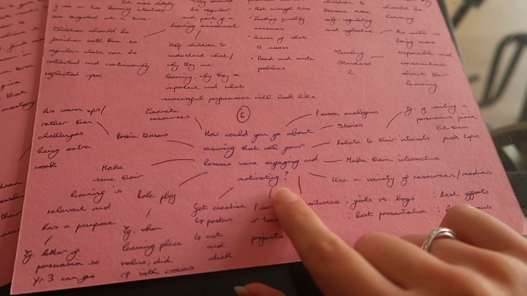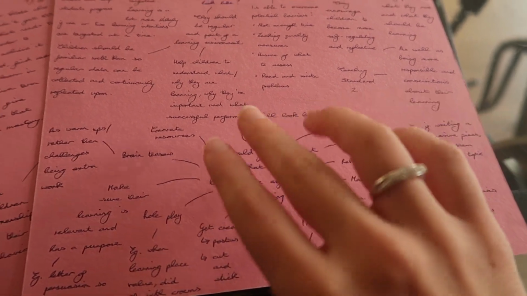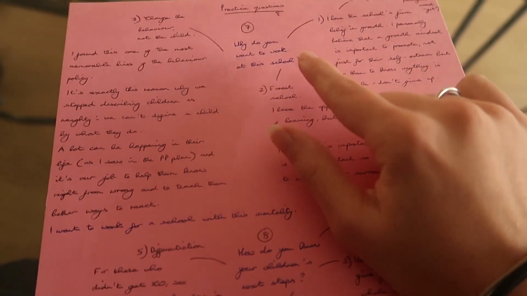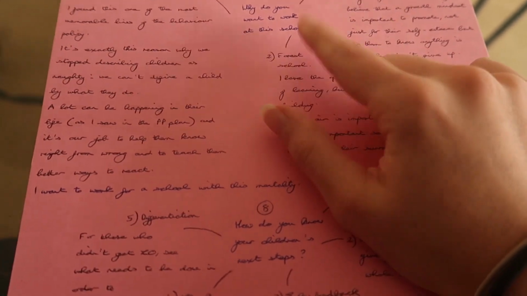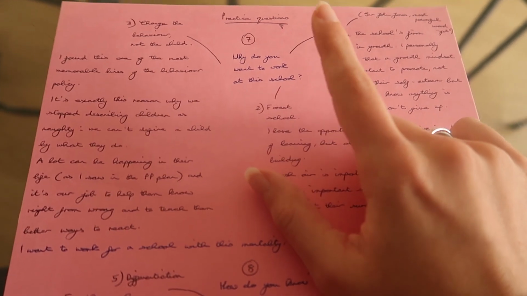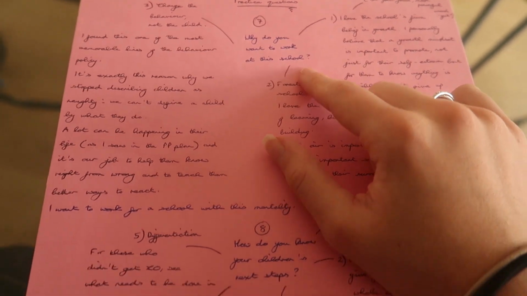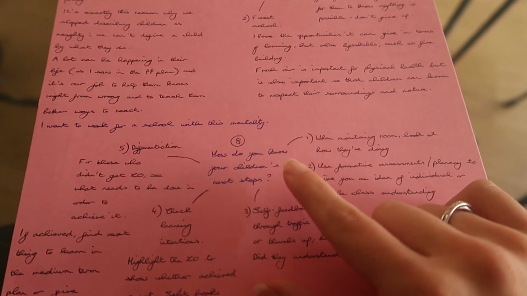How would you go about ensuring that all your lessons are engaging and motivating? Why do you want to work at this school? That's quite commonly asked. Even in PGCE interviews or SCITT interviews, they ask that in terms of their provider. How do you know your children's next steps? Which again, you can link to assessments, reviewing, feedback, that kind of thing.